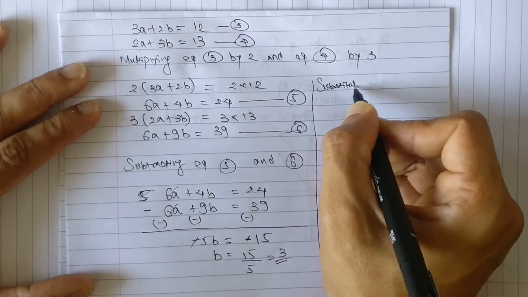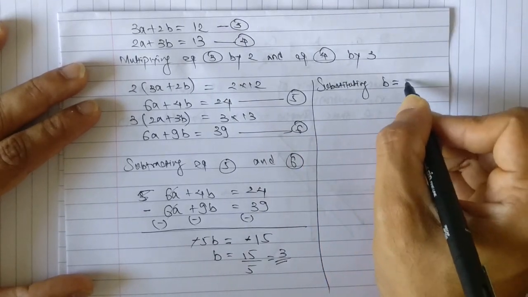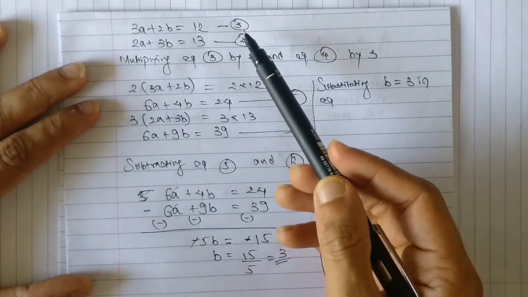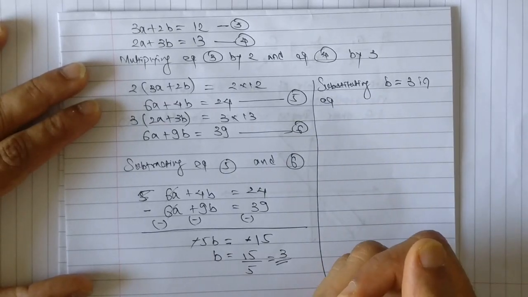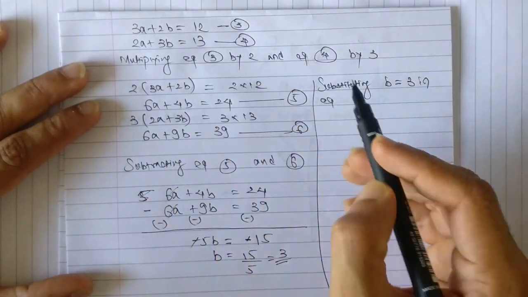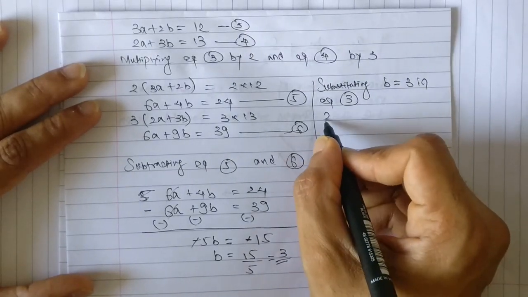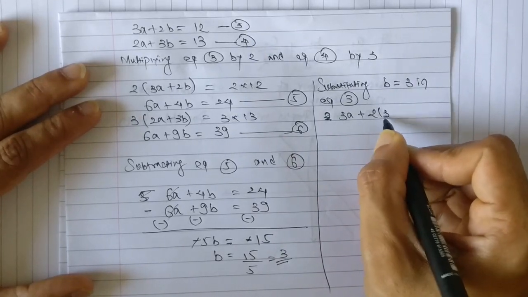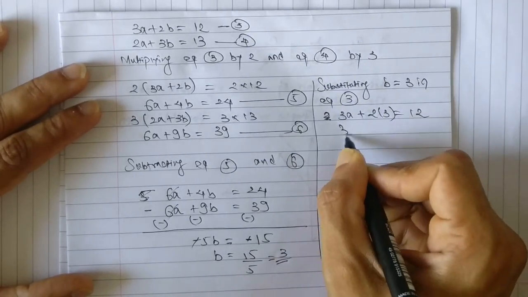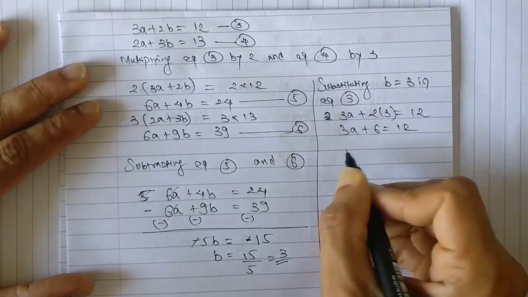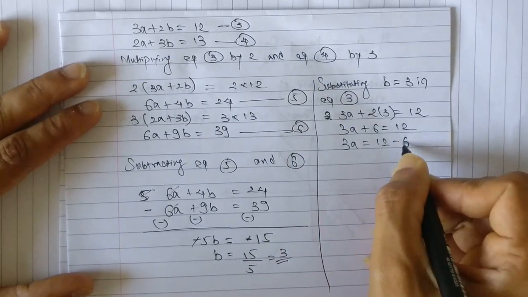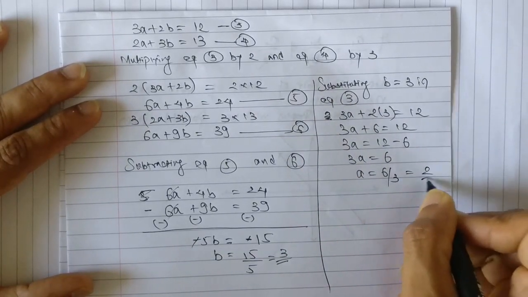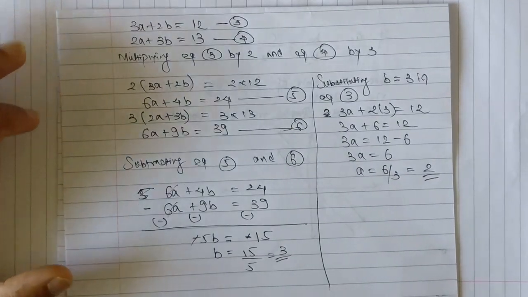Substituting b is equal to 3 in an equation. Now, the simplest of equations 3, 4, 5 and 6 you can choose. I will choose equation number 3. So 3a + 2b, and b is 3, is equal to 12. So 3a + 6 is equal to 12. So 3a is equal to 12 minus 6. So 3a is equal to 6. So a is equal to 6 by 3, that is 2. I got the value of a also.